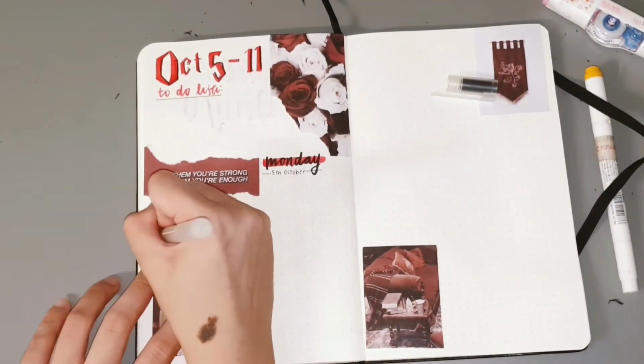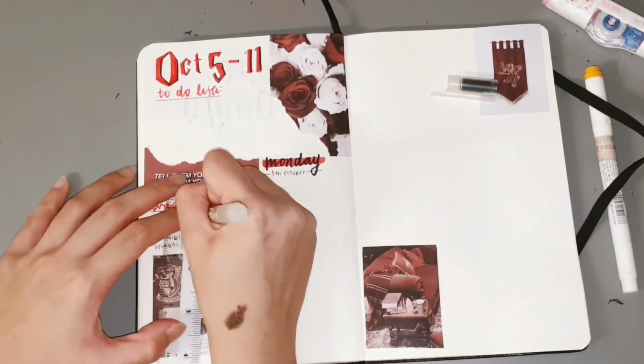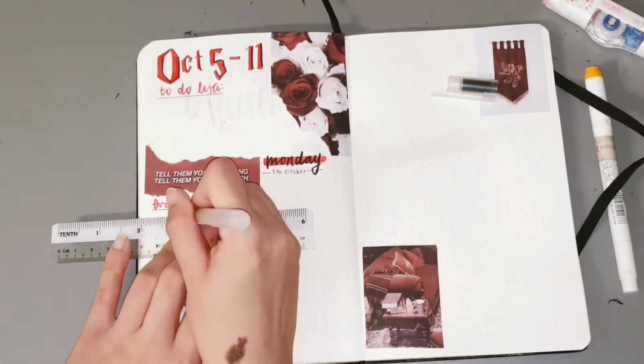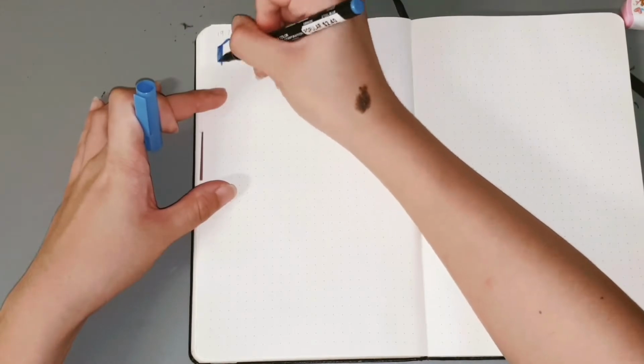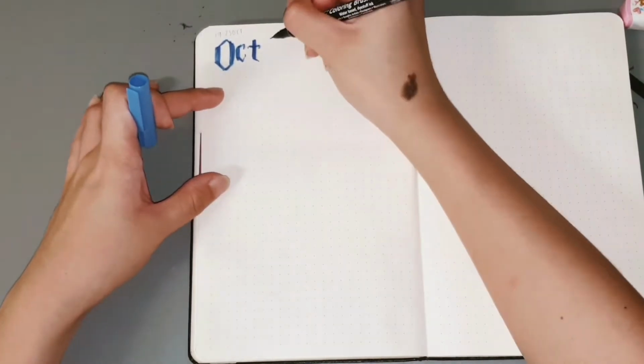Next, I went to do a habit tracker at the bottom, and what you can tell from the next few videos is that I've been doing it randomly and as collagey as possible because I really didn't want to keep it formatted to a certain color.